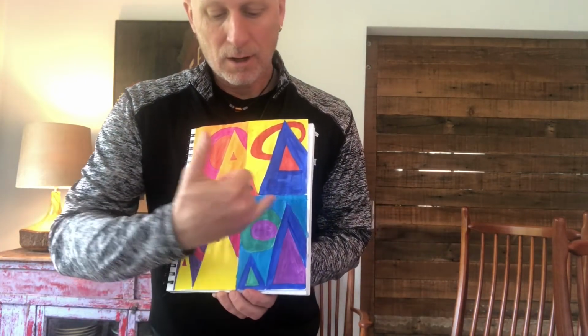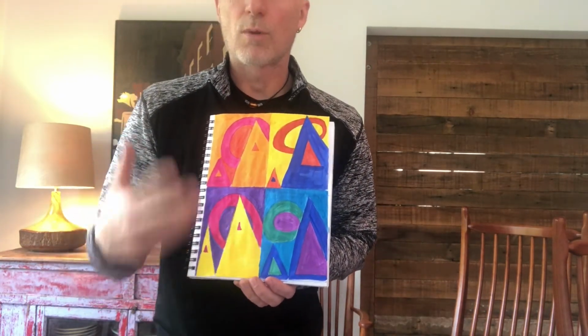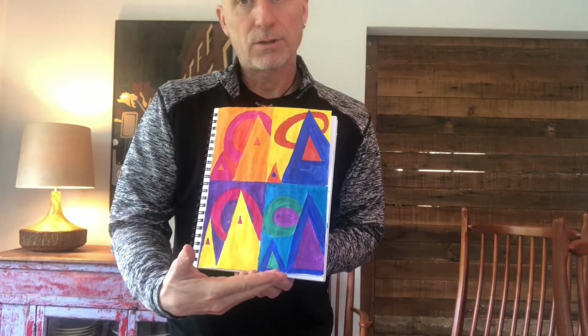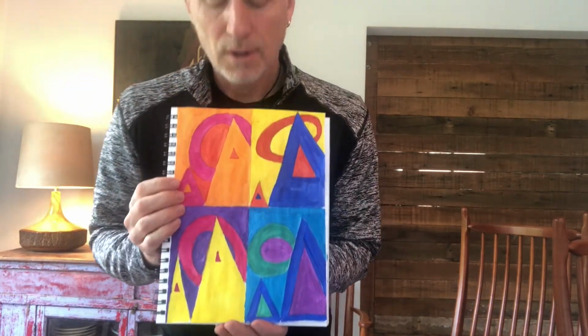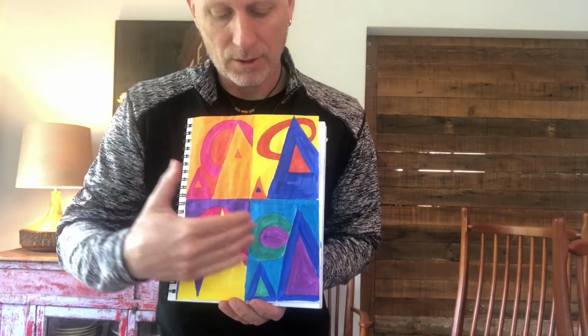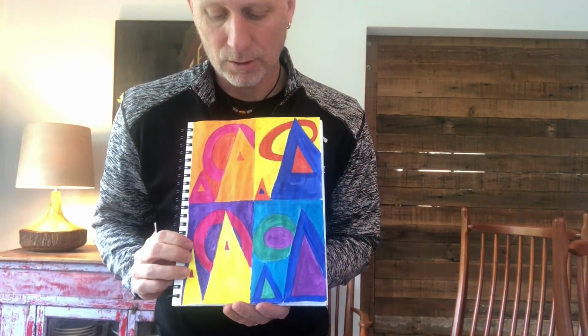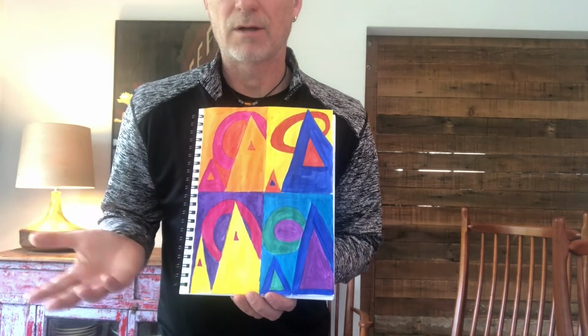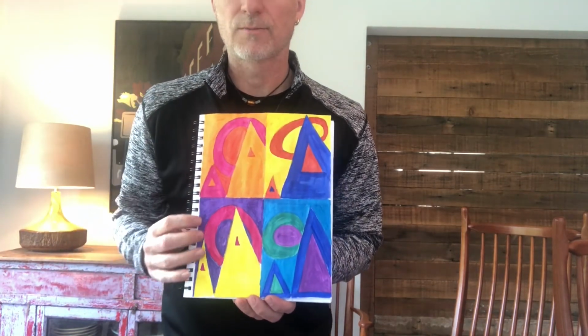And then in this one, I want you to go either warm or cool. I went cool, as you can see, all variations on blue. Since I had done this really warm analogous situation over here, I thought I would do something cool in the other corner to balance out the warm and cool on the whole page.